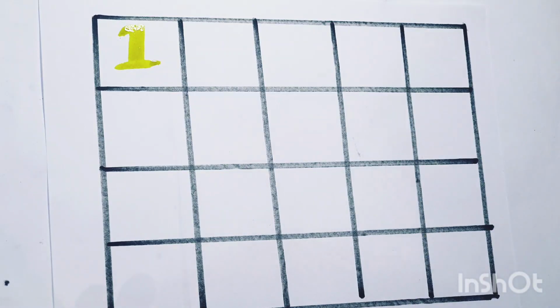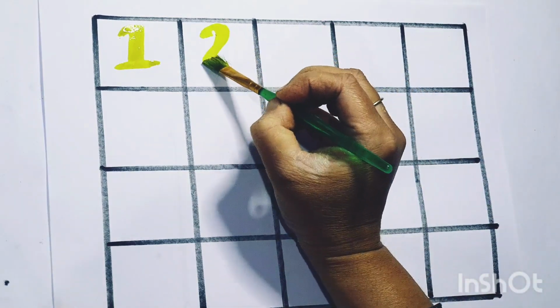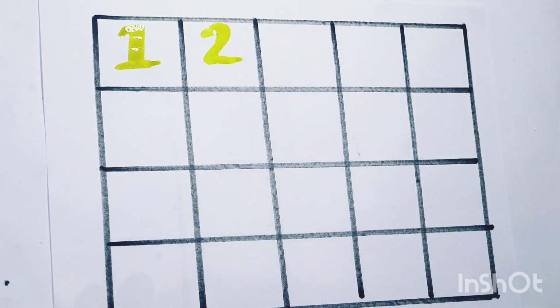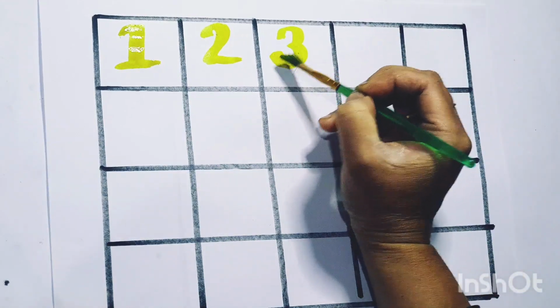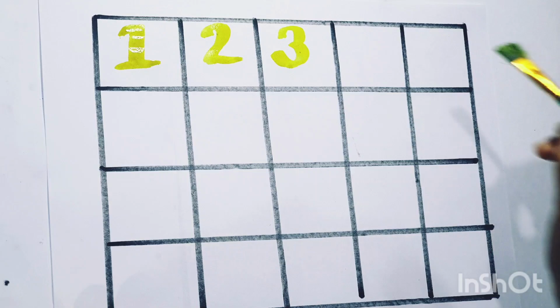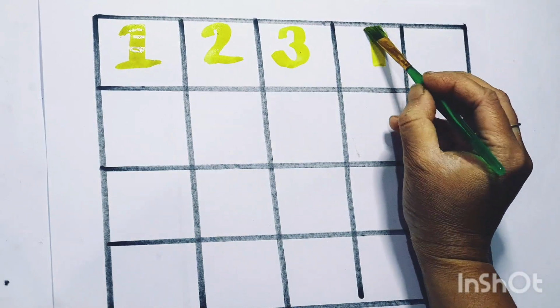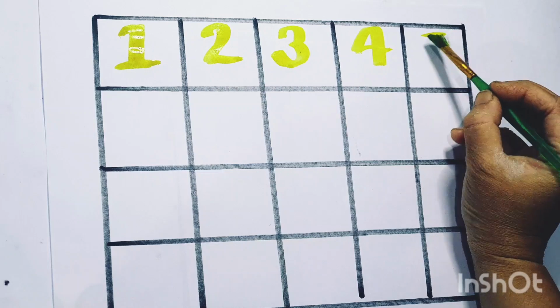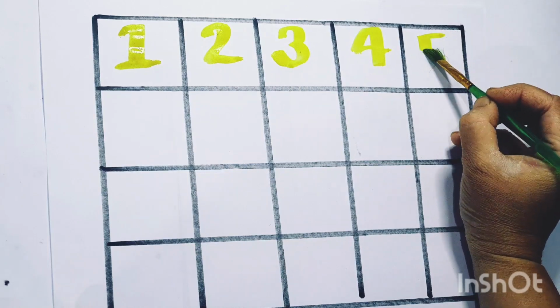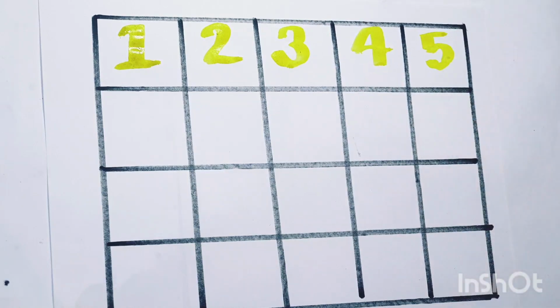1. O-N-E, 1. 2. T-W-O, 2. 3. T-H-R-E-E, 3. 4. F-O-U-R, 4. 5. F-I-V-E, 5.